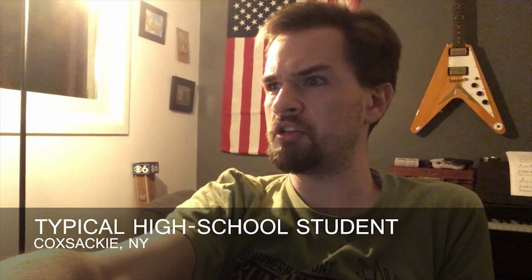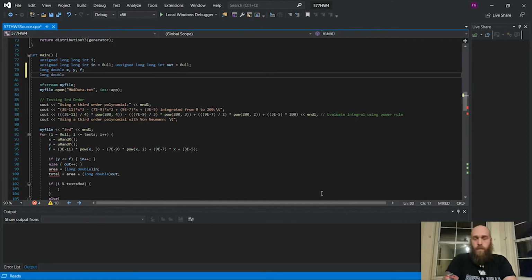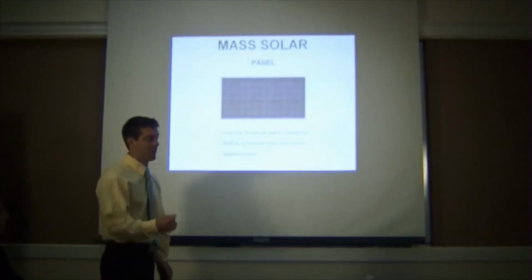This seems like magic. Yeah, it's just a solar panel. Solar panels.